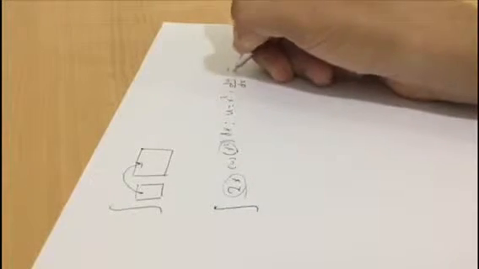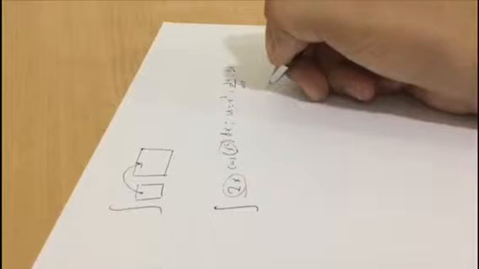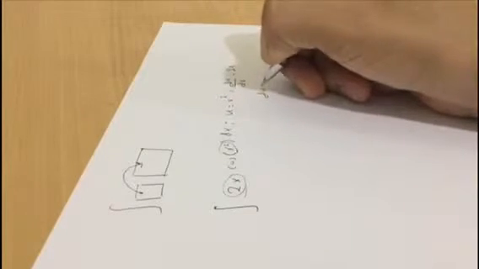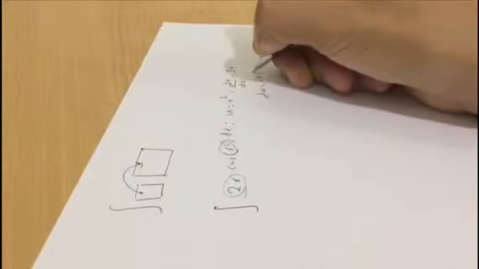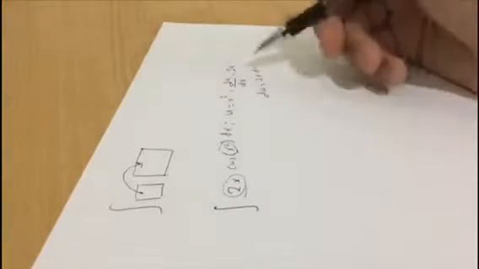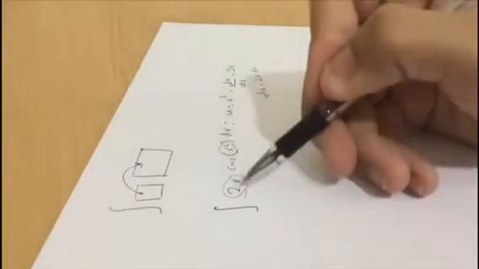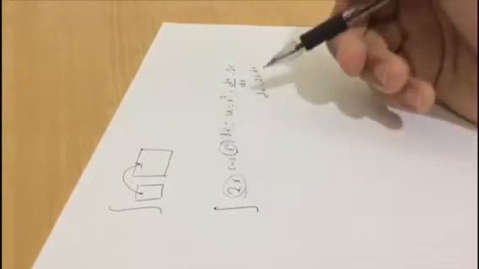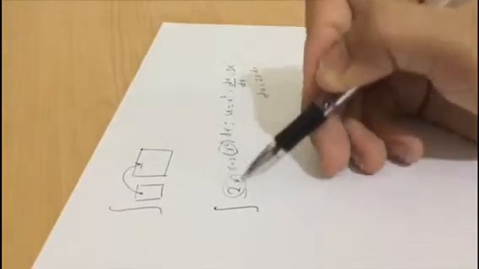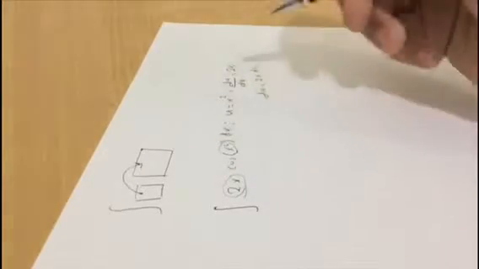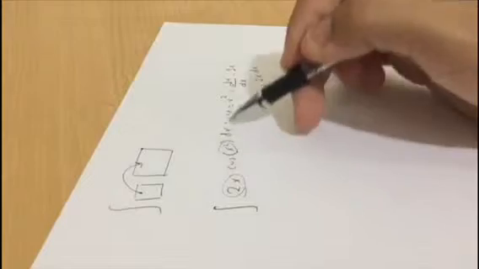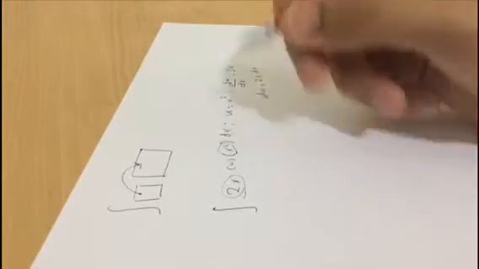It is 2x. So du is equal to 2x times dx.